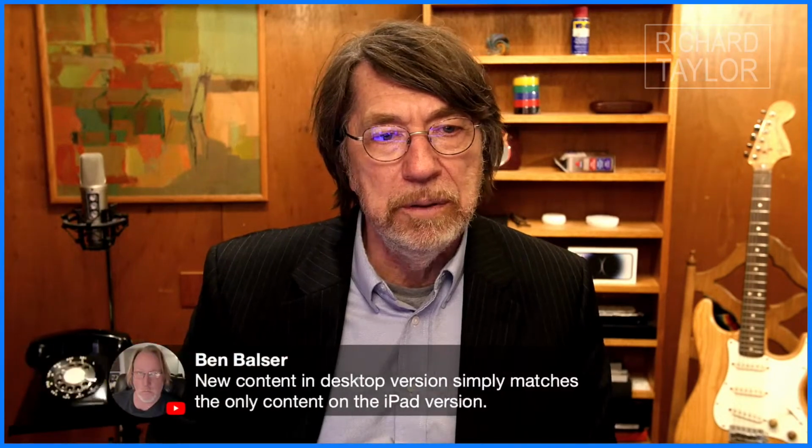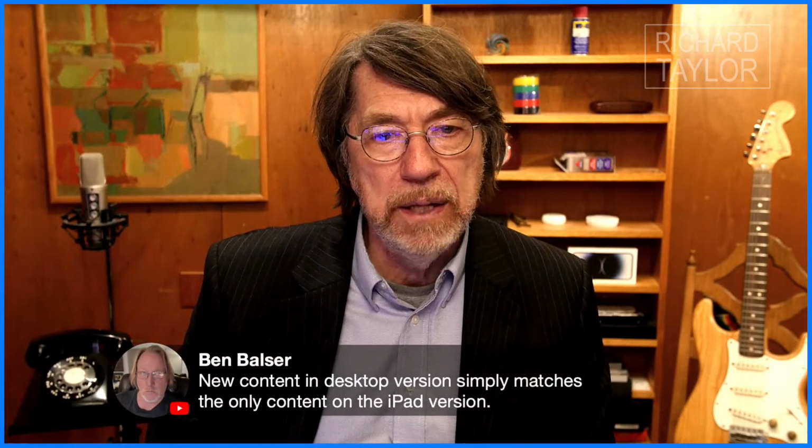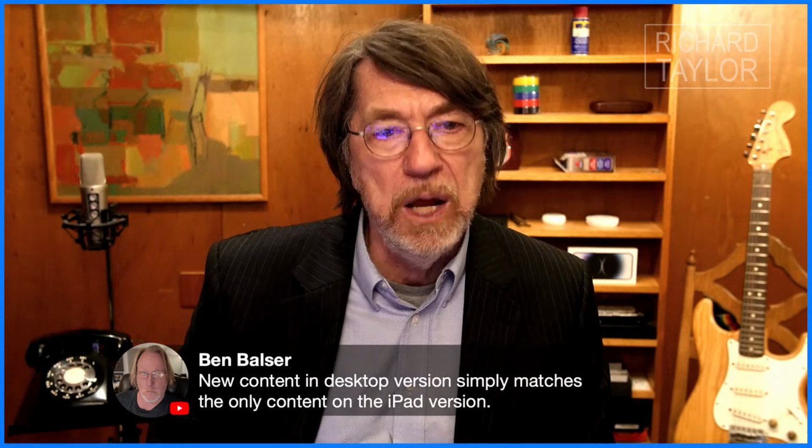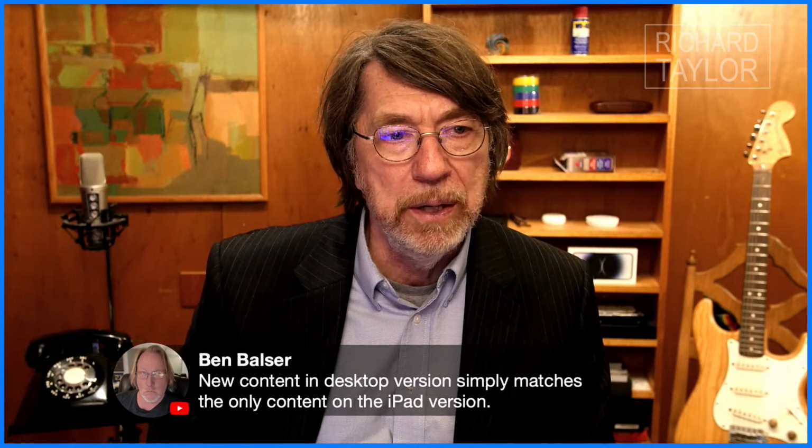Oh, that's not good. New content in desktop version simply matches the only content. I know, but where is it? I want to see what it is. I want to compare. Undo is there, the hook arrow. There you go. It is there. I was going to say that. Come on, you got to have an undo. People make mistakes all the time.